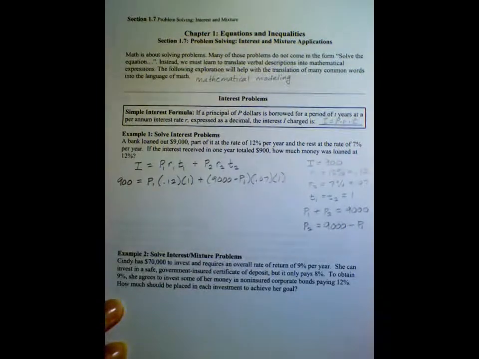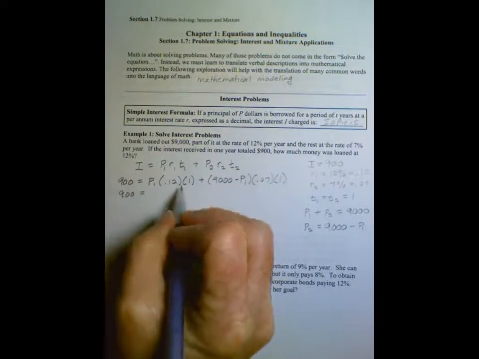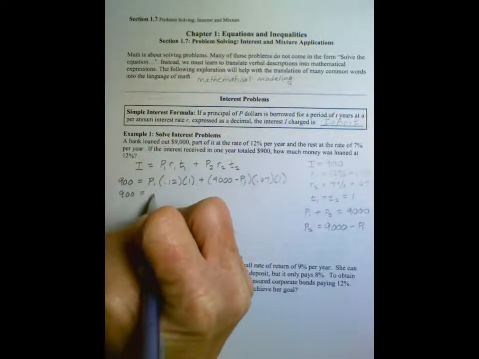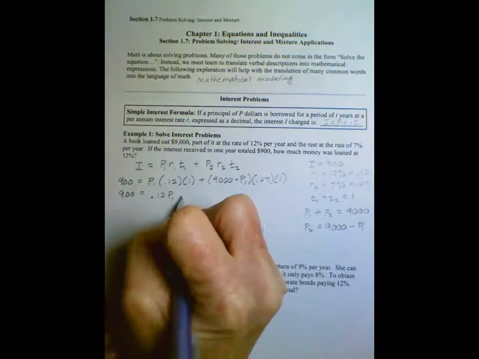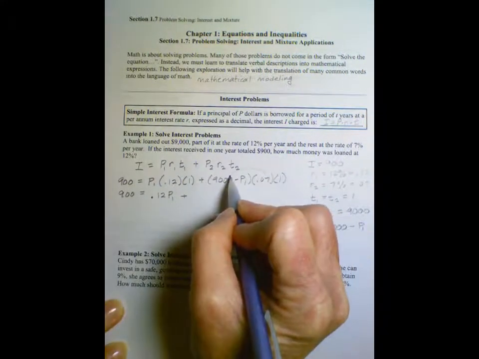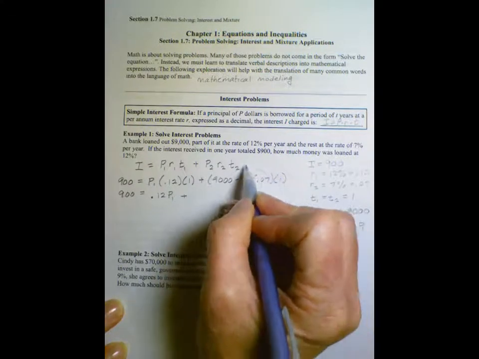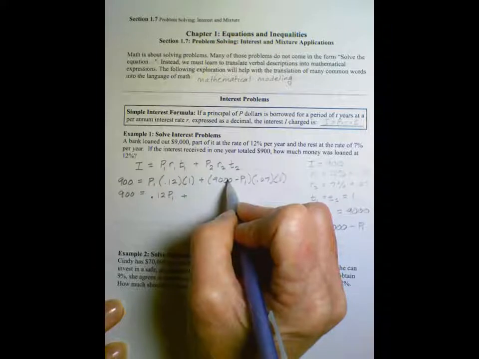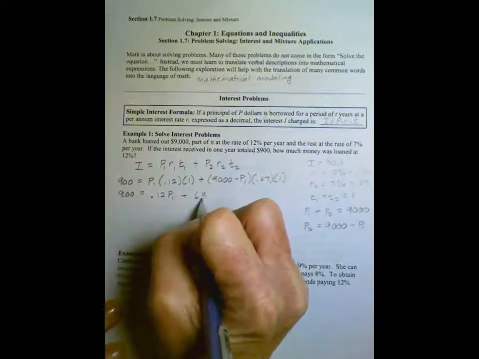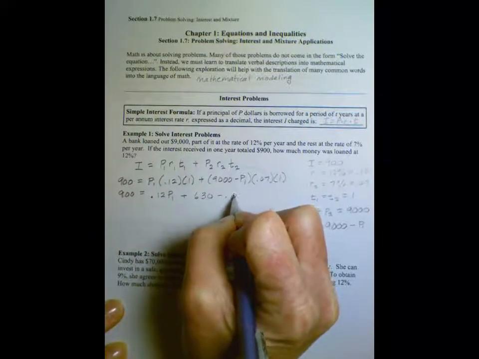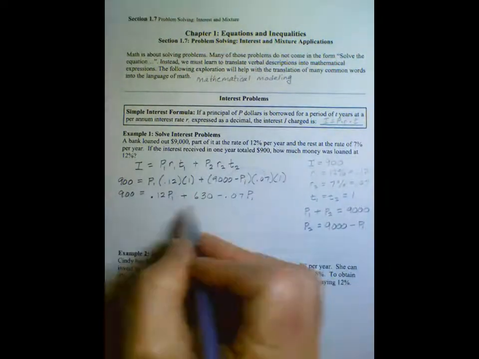Okay, so now let's do some simplifying here. 900 equals 0.12 times 1 times P1, 0.12 times P1. Plus, now I have to distribute the 0.07, of course 0.07 times 1 is 0.07, 0.07 times 9,000, and I think that comes out to be 630, minus 0.07 times P1. Okay, combine like terms.